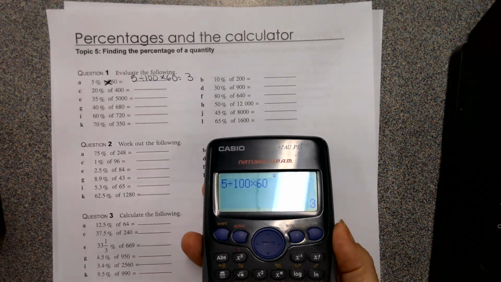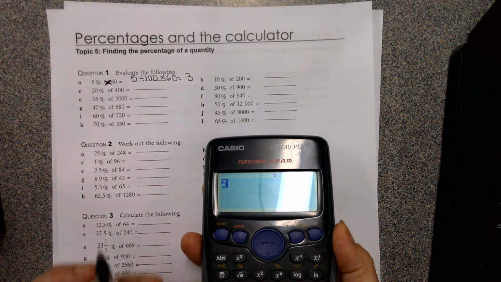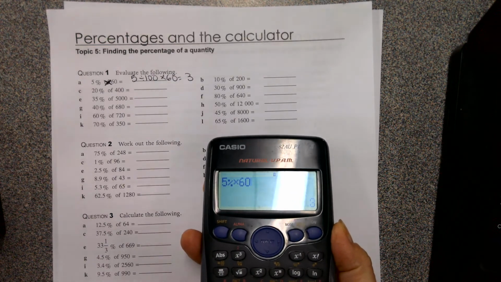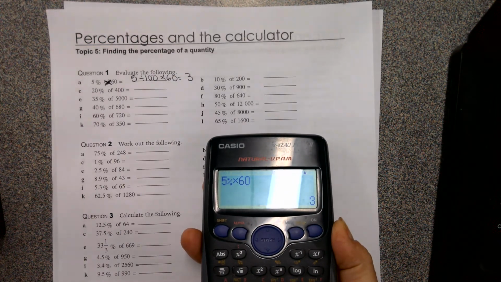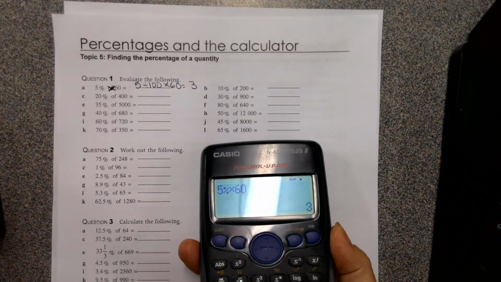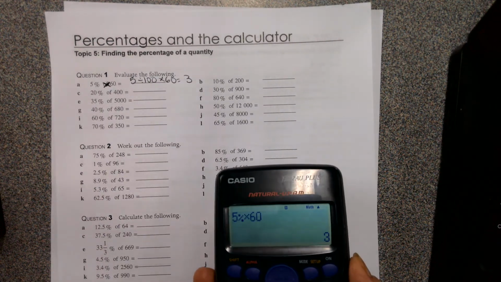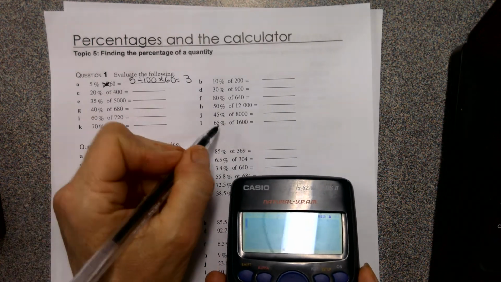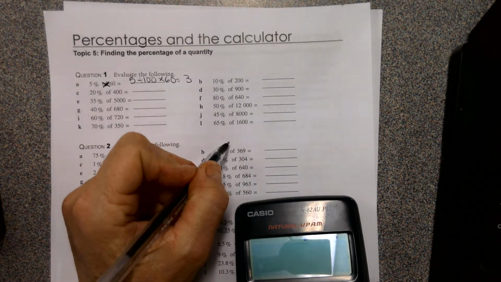Let's do it the other way. 5, find your percent sign, times 60 equals, and you still get the 3. So there's two different ways you can do it on your calculator, and hopefully you'll choose a way you remember. Let's have a look at the last one. 65% of 1600.